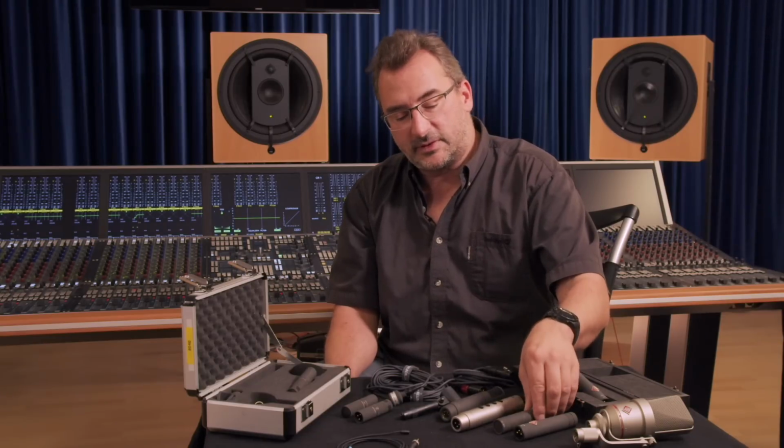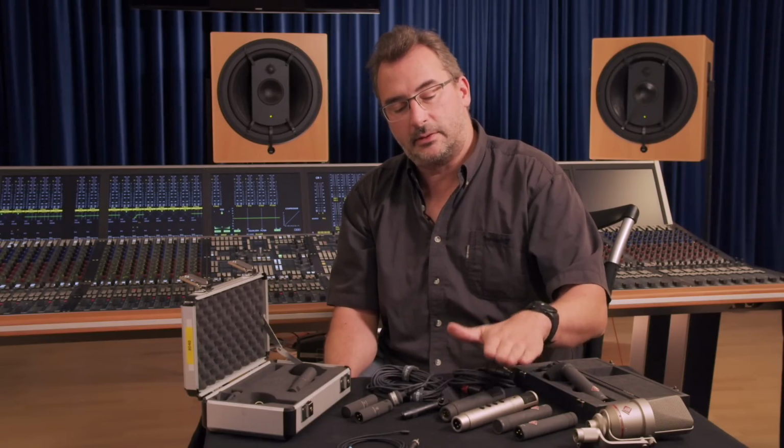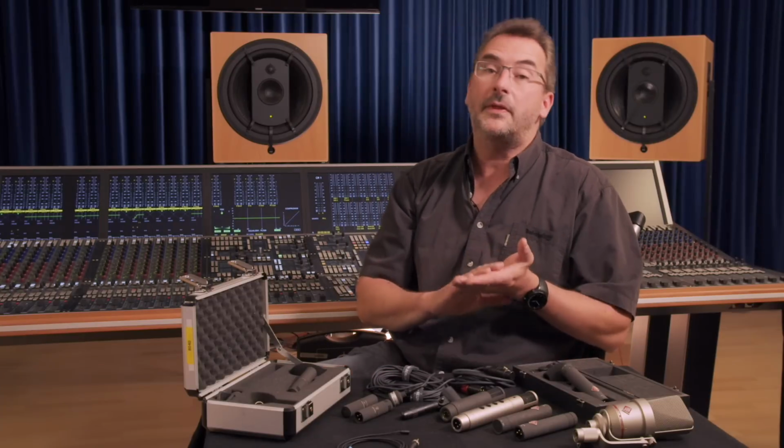The suspended microphones and the microphones at the edge of the stage give you another advantage.